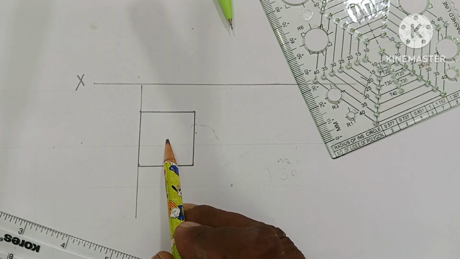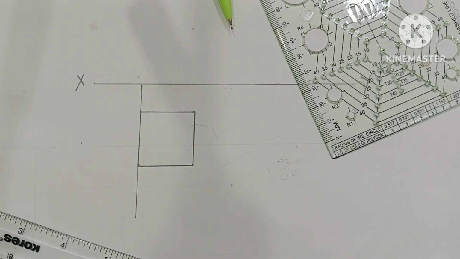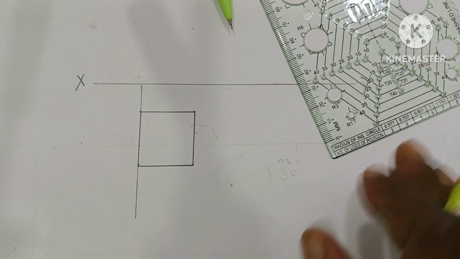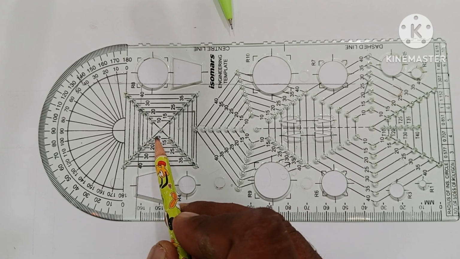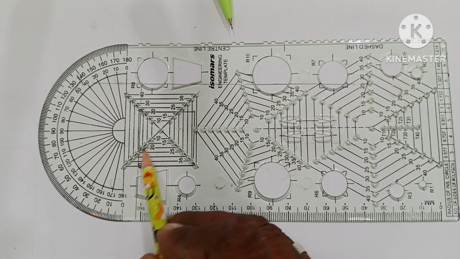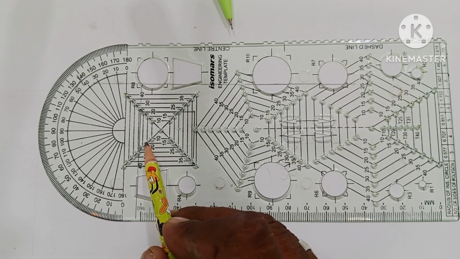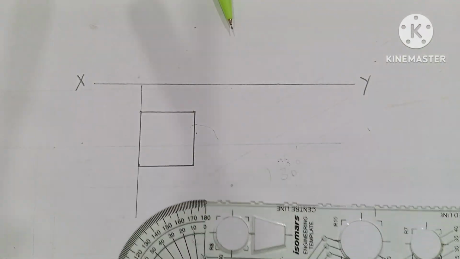Similarly, squares of 10 mm, 15 mm up to 40 mm can be drawn with a step of 5 mm. First is this small hole. This is the square part. You can draw a square of minimum size 10 mm, or any size ranging from 10 mm, 15 mm, 20, 25, 30, 35 up to 40 mm side.